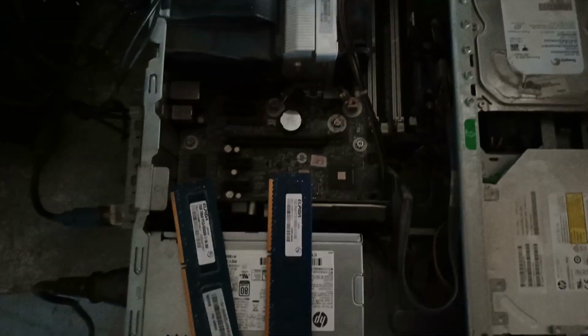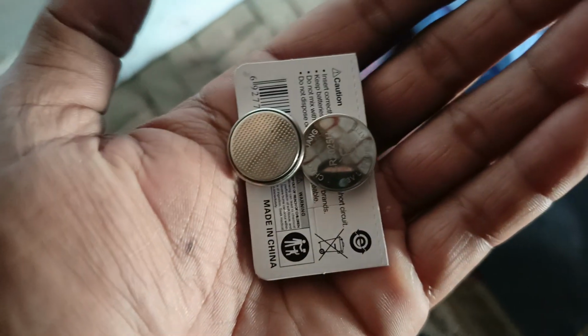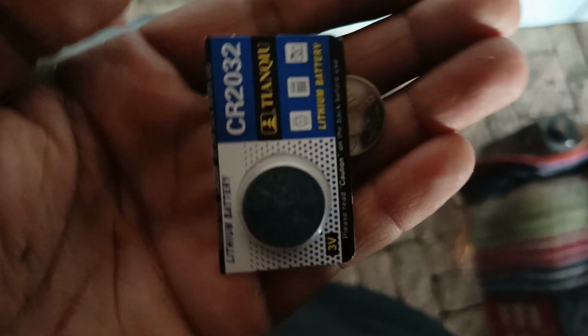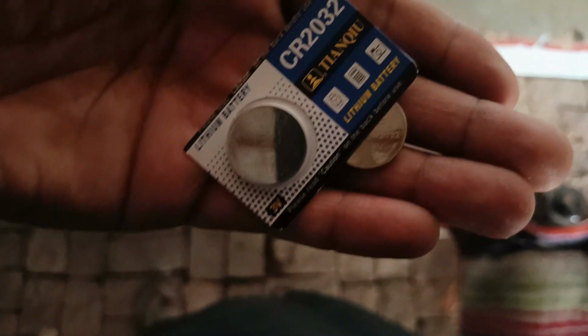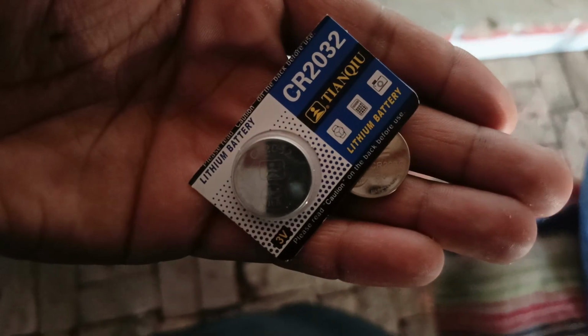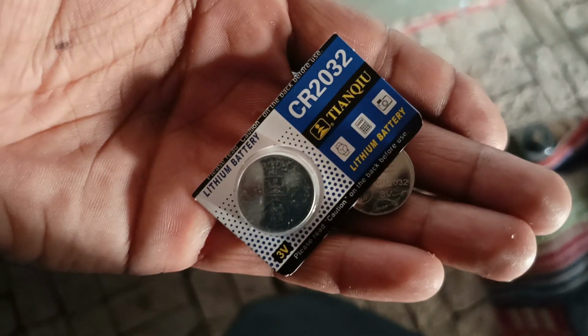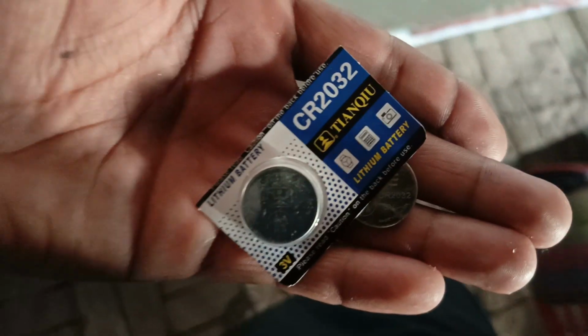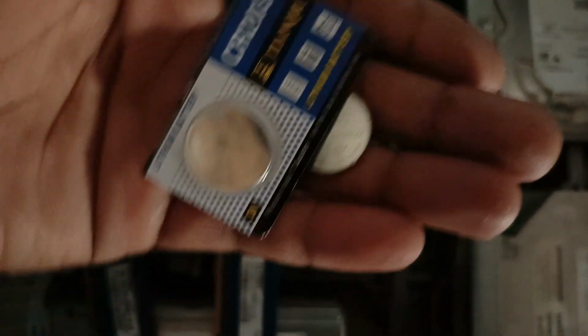So I have bought new ones, as you can see, these are the new batteries. Make sure the number is the same, CR2032. My first onboard battery number is 2032, that's why I have also bought this 2032. So you should make sure that the number is the same.